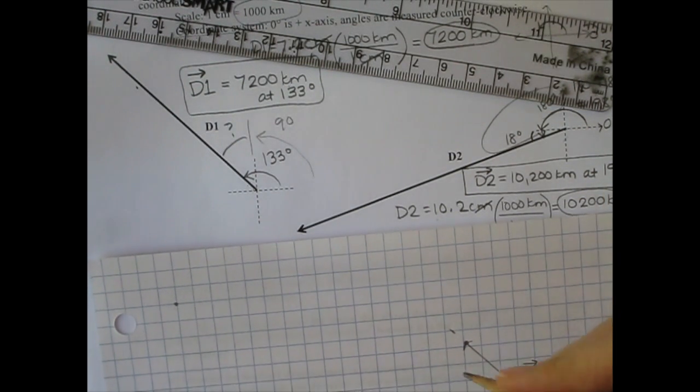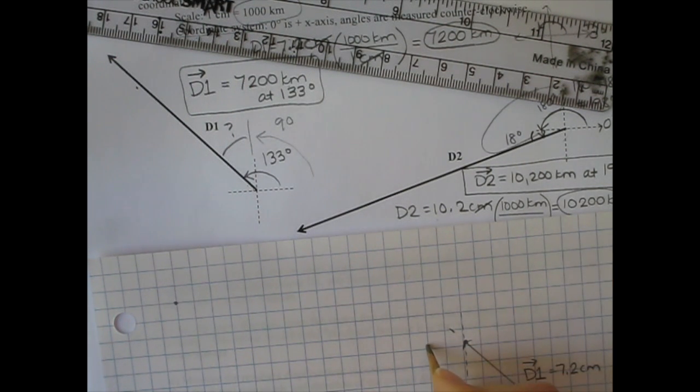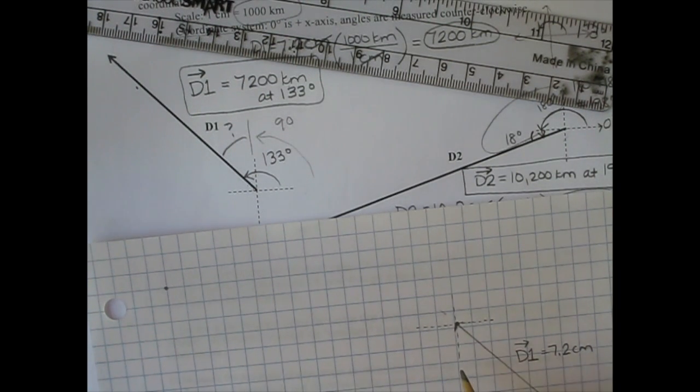In order to measure that angle, you need to make a little coordinate system at the place you are going to draw the vector, which is right here, because that's where my last vector ended. That's where the airplane is. So an angle of 198 degrees, it's going to start here. This is the 0 degrees always in the coordinate system.